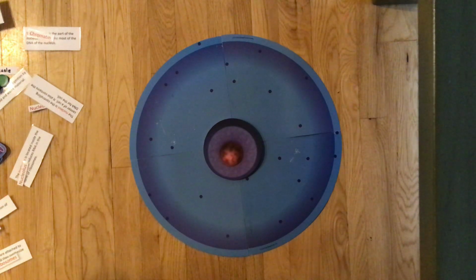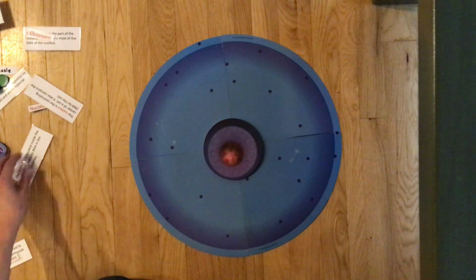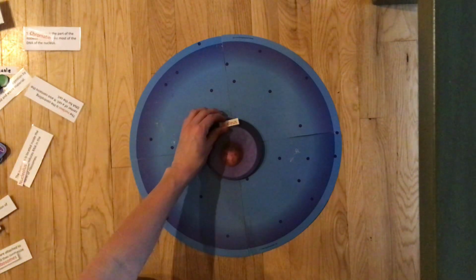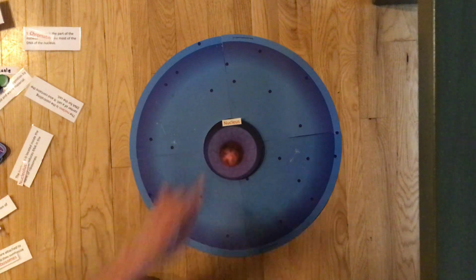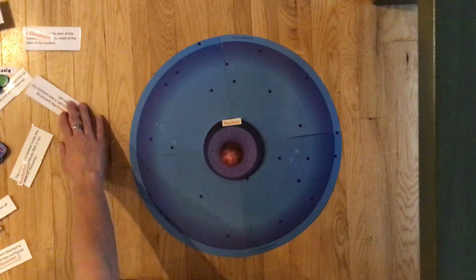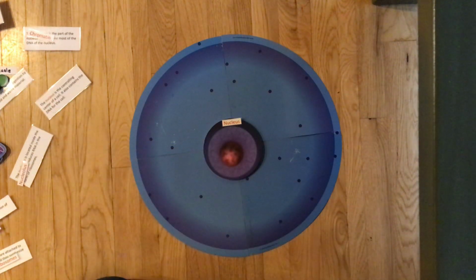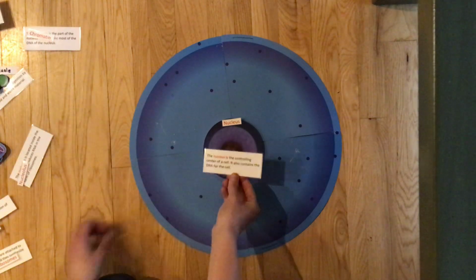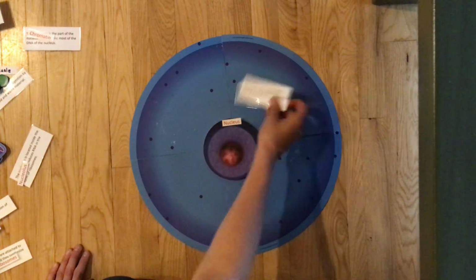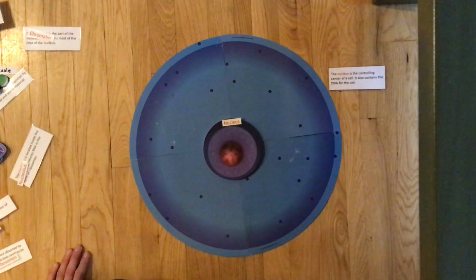But first, let's look at a term that you've probably recognized, and that's the nucleus. This is the middle part. This whole thing is the nucleus. The nucleus is the controlling center of a cell. It's kind of like the human brain. It also contains the DNA for the cell. Because I'm going to be running out of room, I'm just going to put this off to the side.